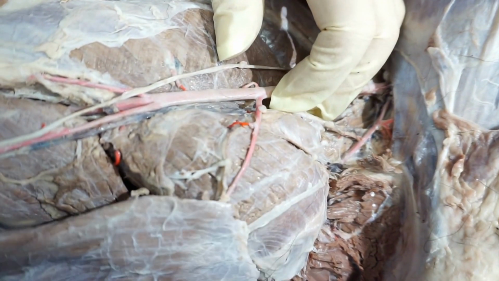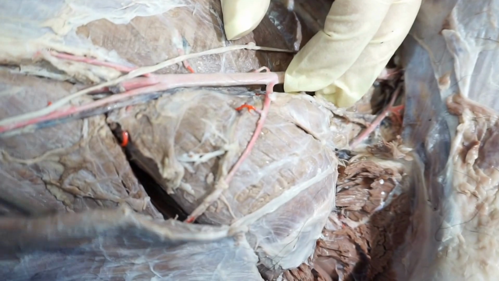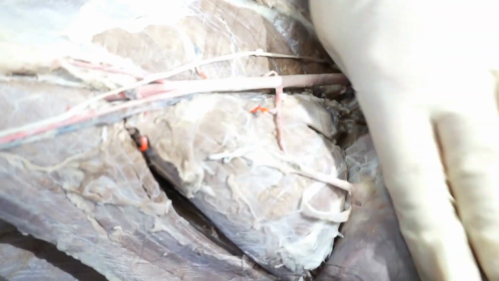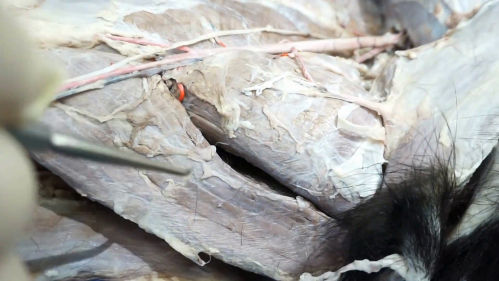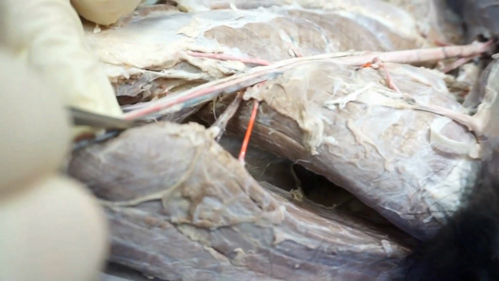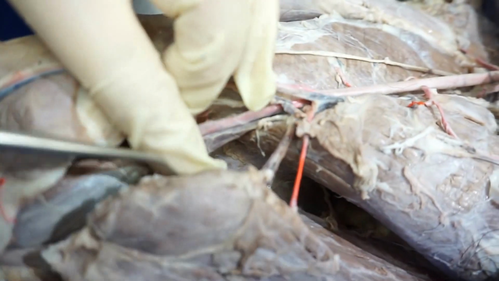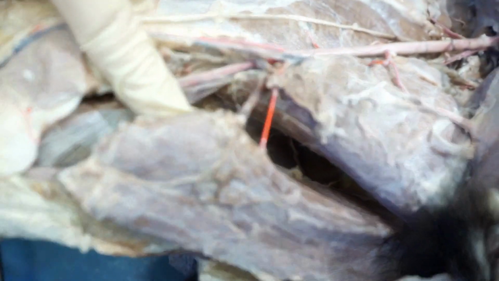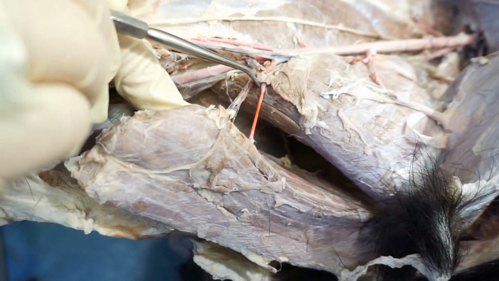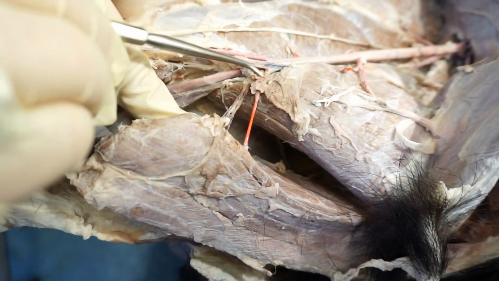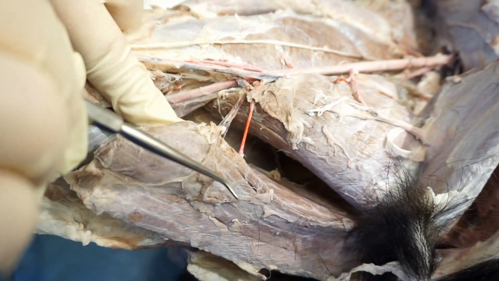If I reflect the gracilis and look for branches that go into the semimembranosus, that would be a beautiful example of a middle caudal femoral.